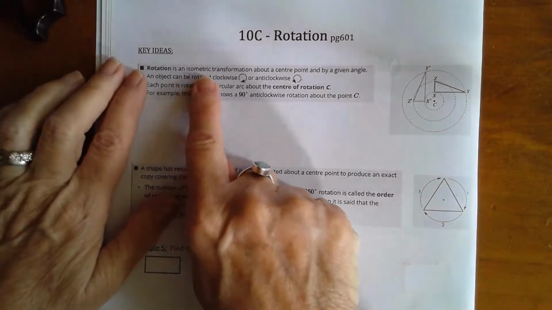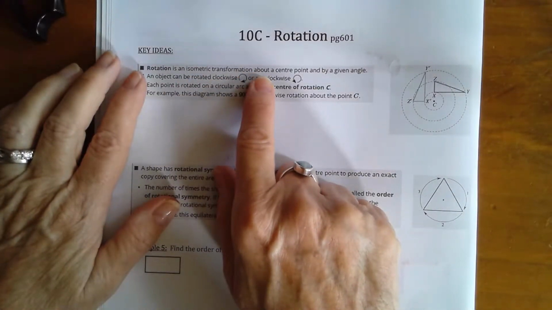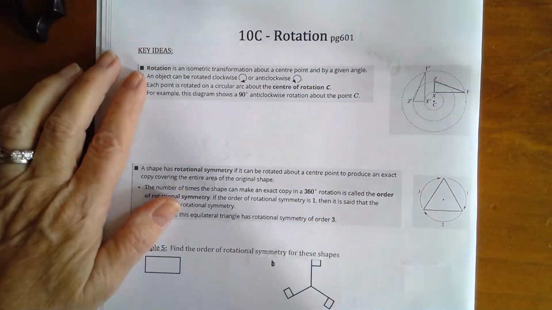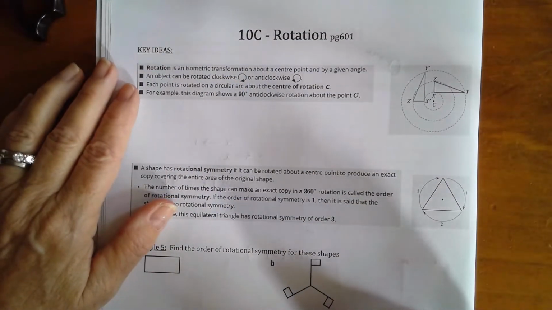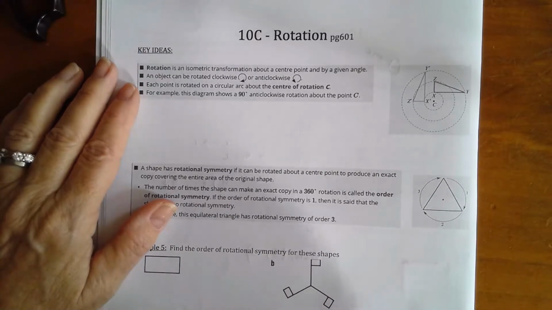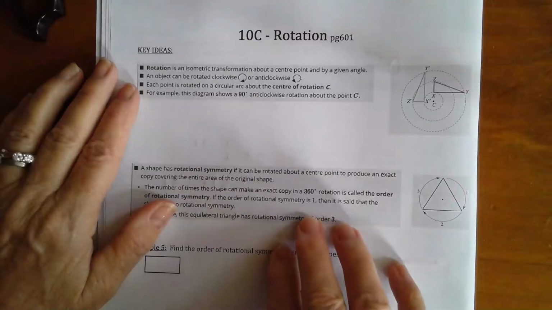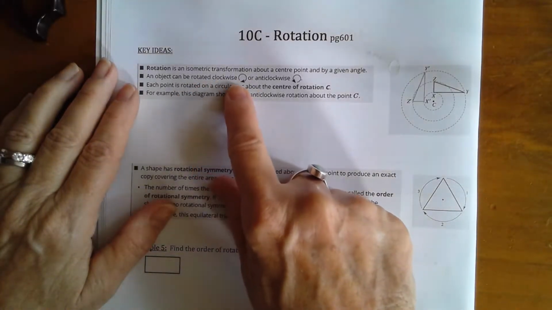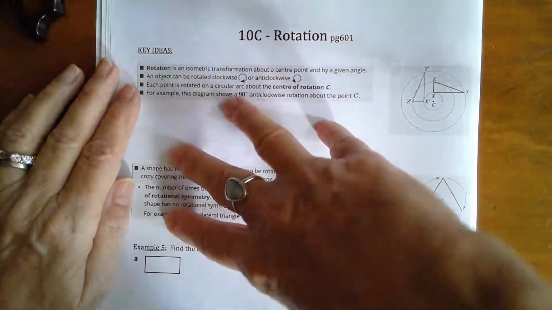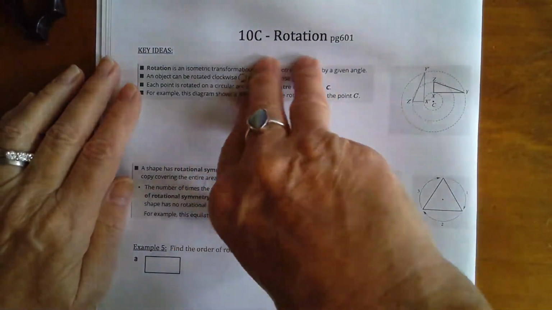A rotation is an isometric transformation. Well, that means that the figure stays the same shape, it just moves around, and it's rotated around a center point. Now, seeing this and doing it are kind of two different things. It's pretty easy to see or know that I can rotate something clockwise or anti-clockwise.